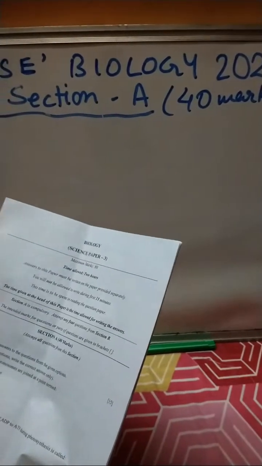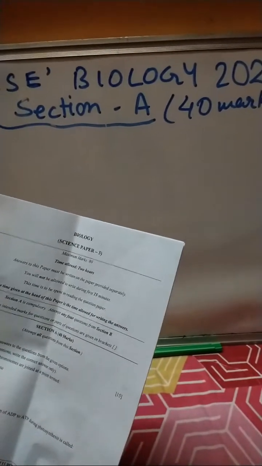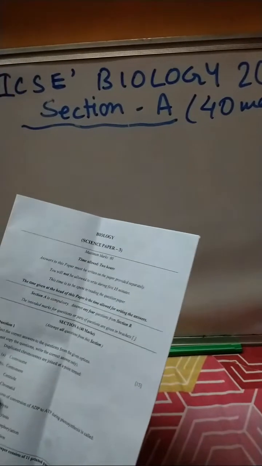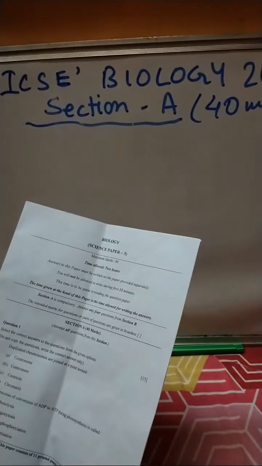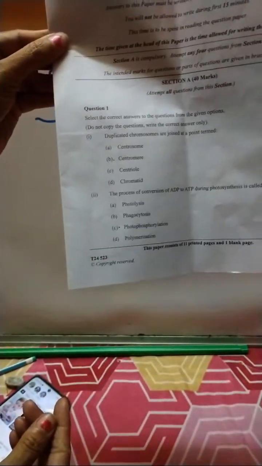So welcome everyone. Today I would be solving biology question paper 2024 ICSE. So that's the question paper. I would be writing the answers on the board of each of the questions of section A today, and in the next class probably I would be solving section B. Section A deals with 40 marks and you have to answer all the questions.